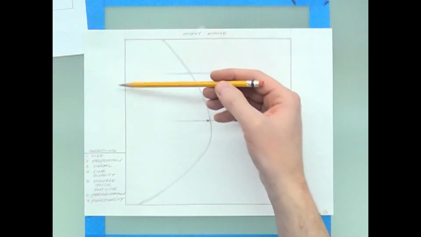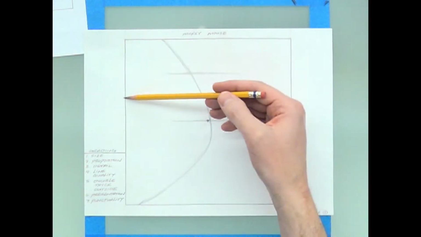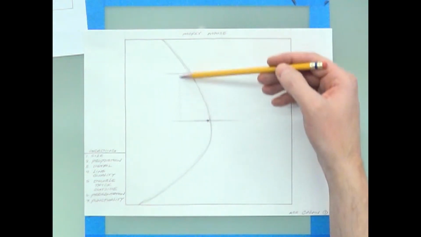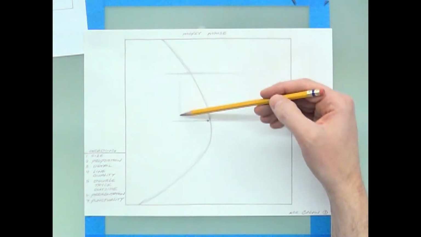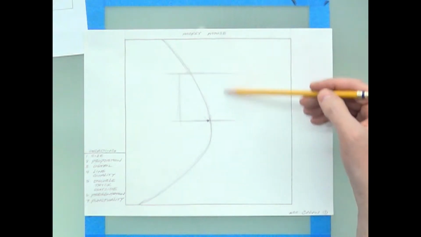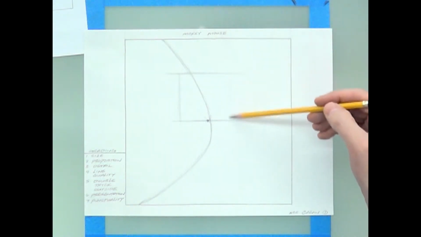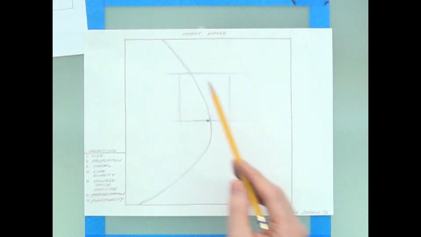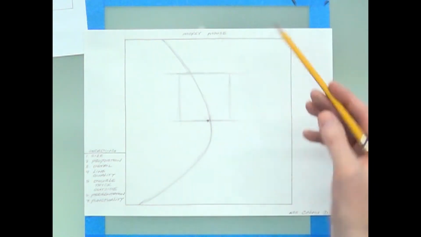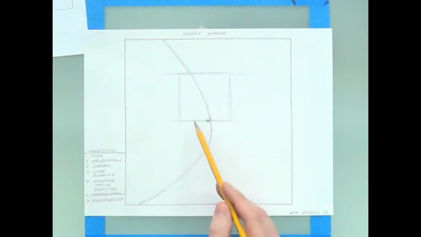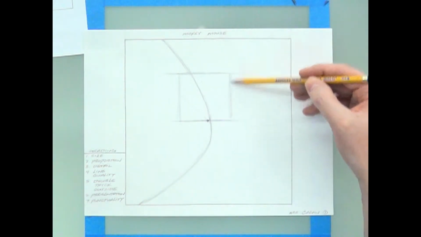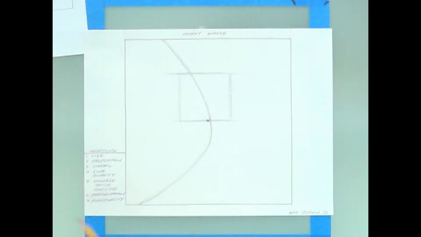Next thing I want to do, judge my negative space again. I'll come in from the left. I'm going to put a mark about right here for the left side of his head. Coming over here, I think I'll put a mark about right there. I have made, once again, a type of square that tells me the exact size of his head. That's what I want to do.